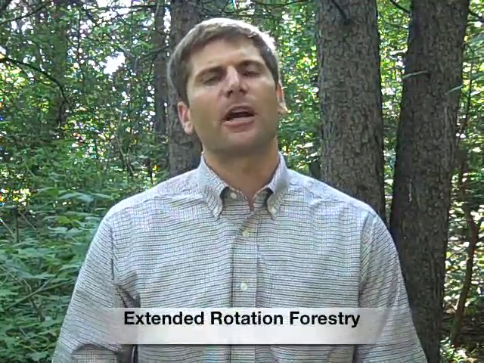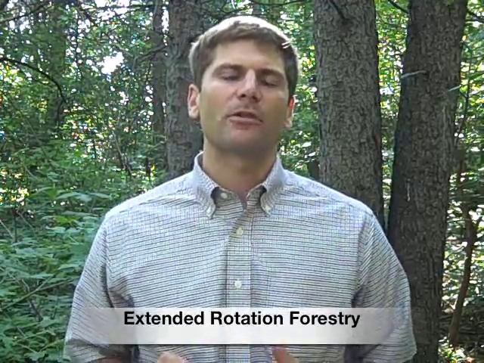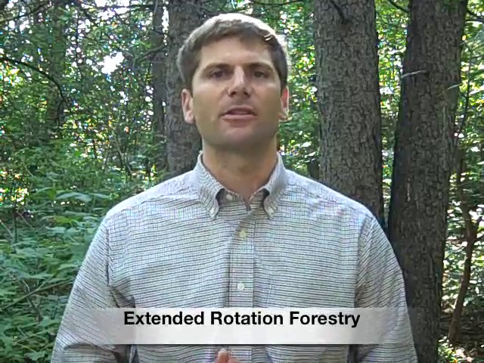The first approach I'm going to talk about is what's known as extended rotation forestry. Typically, many of our rotations, that is the age at which a stand is finally harvested and regenerated, are based upon either economic criteria, so you're trying to maximize the rate of return on your forest, or on trying to maximize annual production. Both of these are very valid approaches depending on where you are in the landscape, but in the context of how forests naturally develop, many of our stands live long beyond what would be economically mature or even biologically mature.